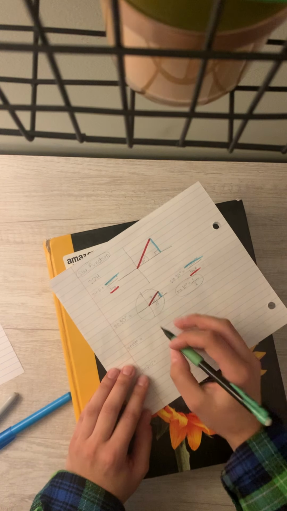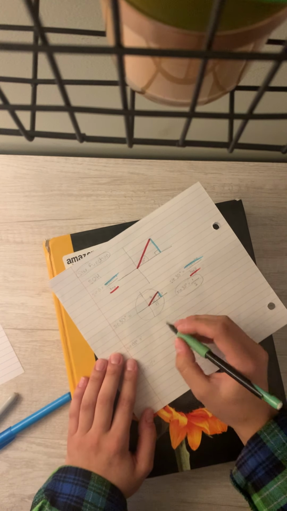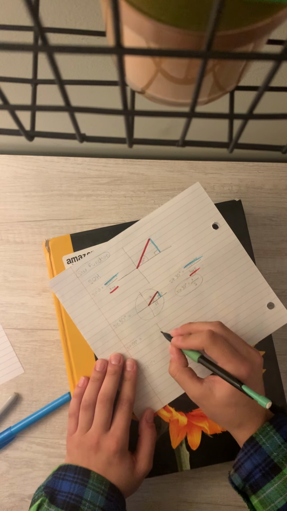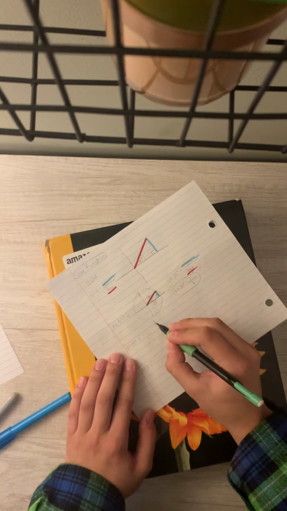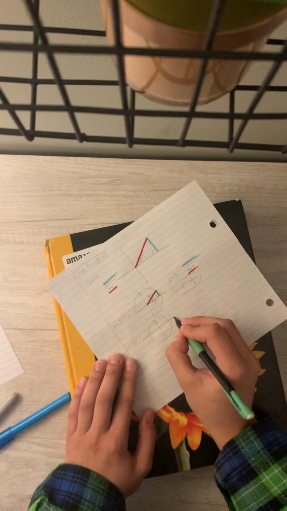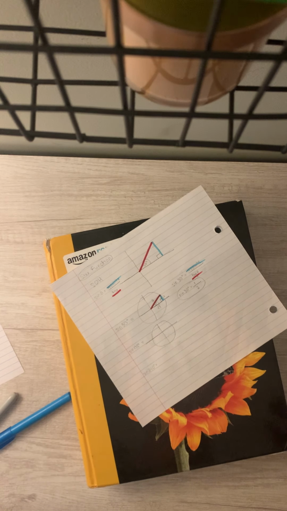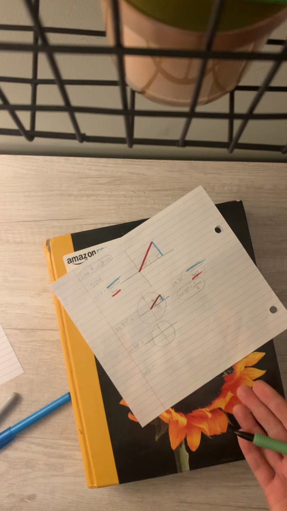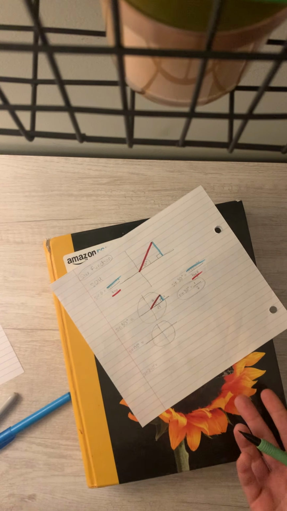Okay, so looking at our next problem here, sine of 135 degrees. When you look at your circle here, this is kind of a tricky one because when you think of 135, that's not really a value that stands out immediately as being on the unit circle.